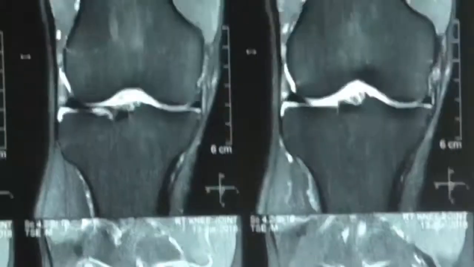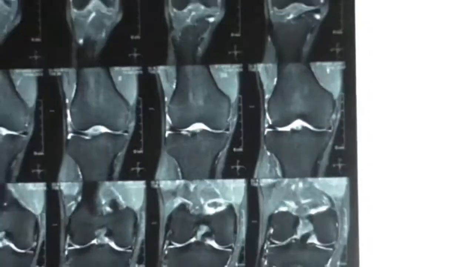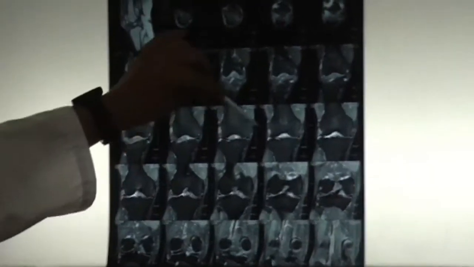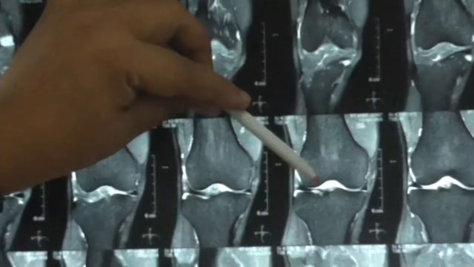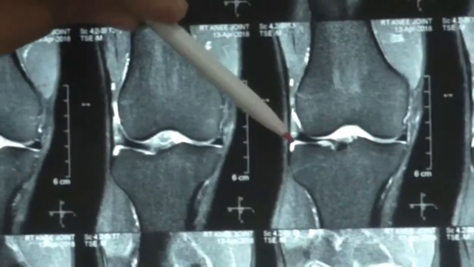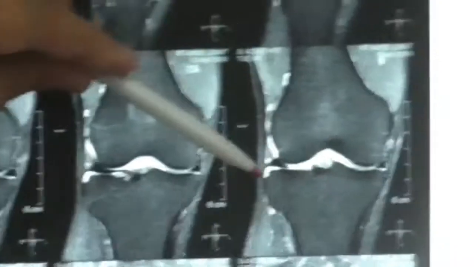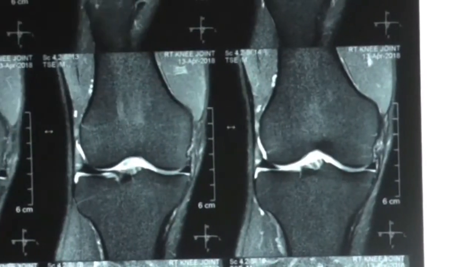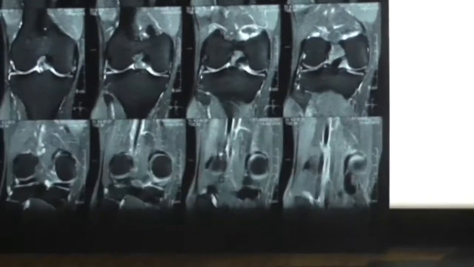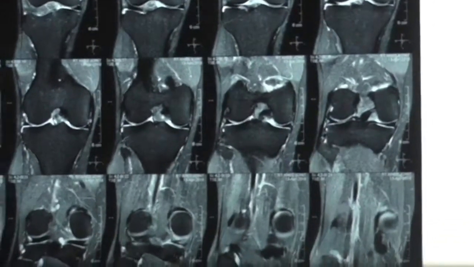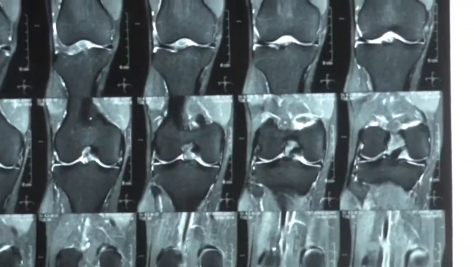In the coronal section, another thing that is very important to read is the cartilage. So this is the femur, and the black structure is the femoral cartilage. Here also this is the femoral cartilage. You can see the femoral cartilage out here and the tibial cartilage out there. You can continue following the femoral cartilage and the tibial cartilage. Any cartilage defect will be more visible in this coronal section.